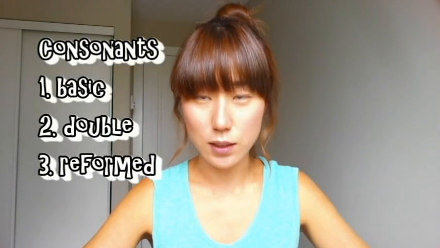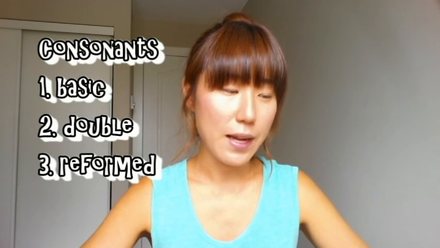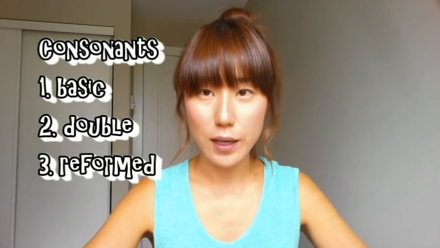So here we go. Consonants. We have a total of 29 consonants. I broke it down into three parts for consonants. Number one is basic consonants, which is 14 of them. The second one is double consonants, 5 of them. And then reformed consonants are 10 of them.